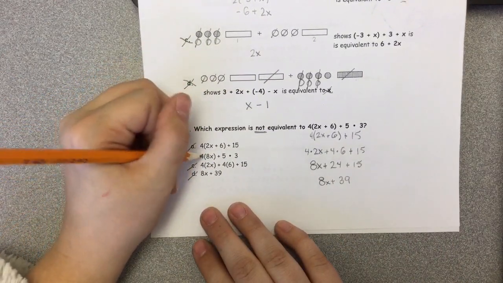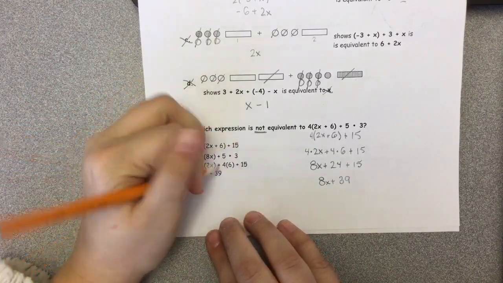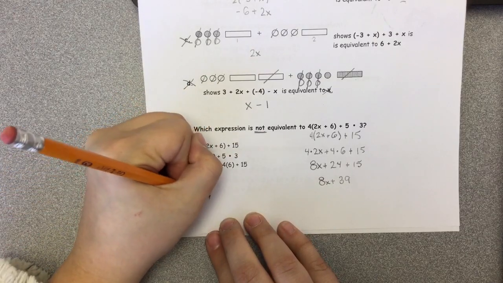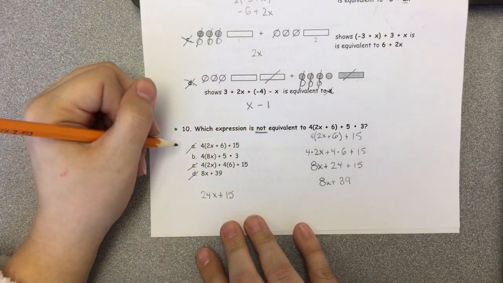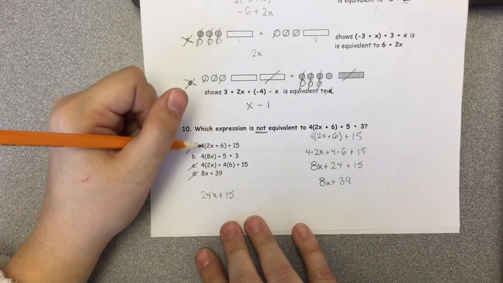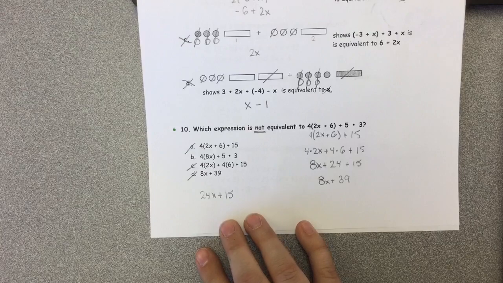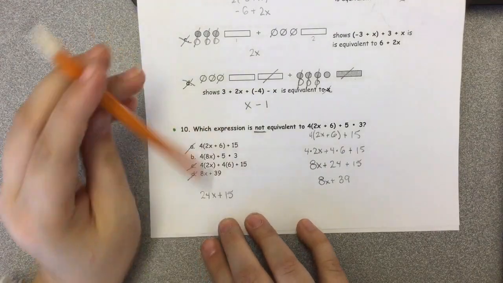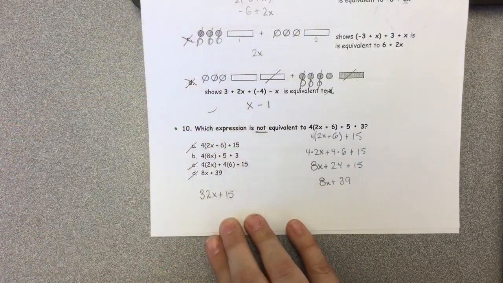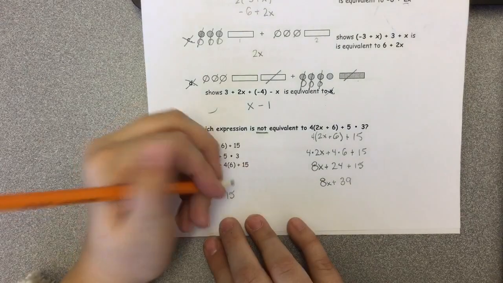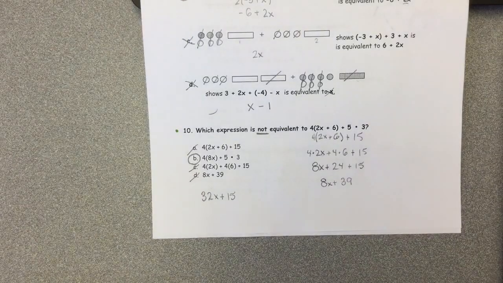Why is it wrong? If we spread out our 4 times our 8x, we end up with 24x plus 15. So not only did they forget about our 6 somewhere in here, they completely quadrupled our x, and this would actually be 32x, not 24x, my bad. Misread that. They quadrupled our x value. And so this is definitely not equivalent, and we have found our answer.